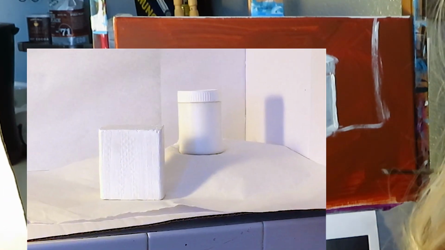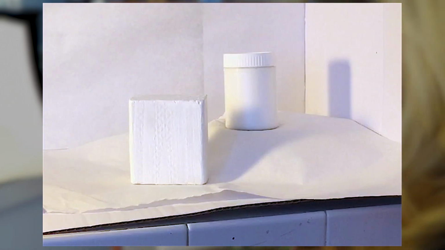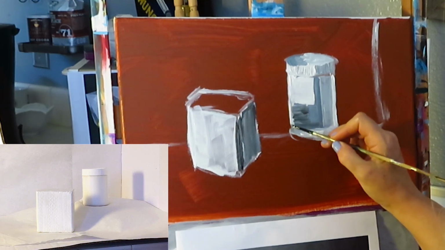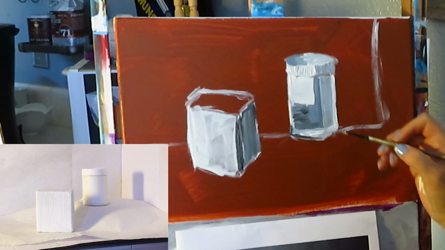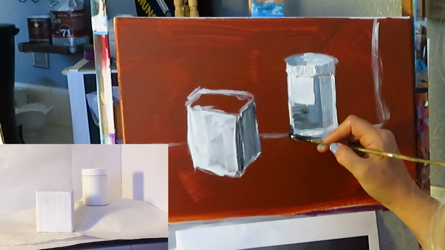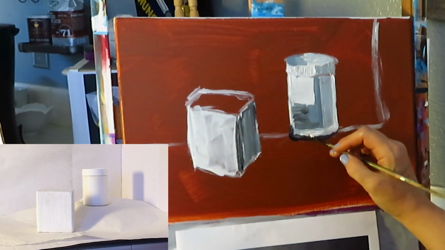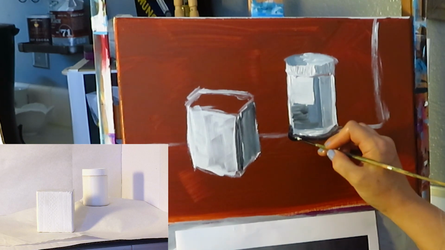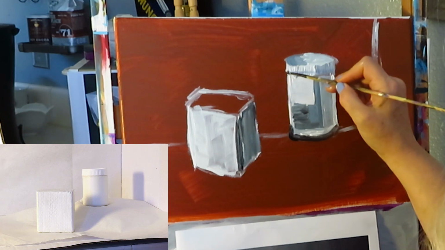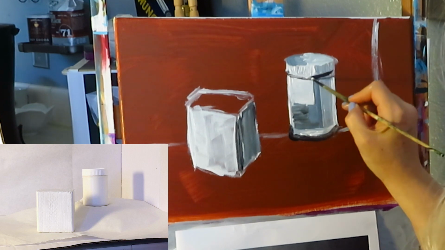And now pay attention to this part right here and this part right at the base. Right at the base, we have the darkest part of the shadowing. And we want to be sure to bring that in, because that will give us the shape of the object. And I've got a little more here on the lid. Bring that around.